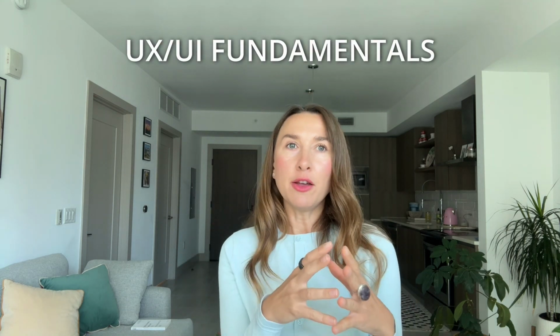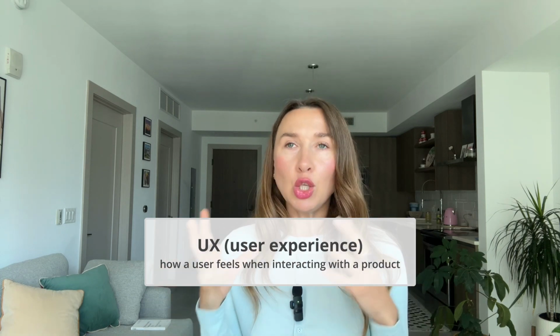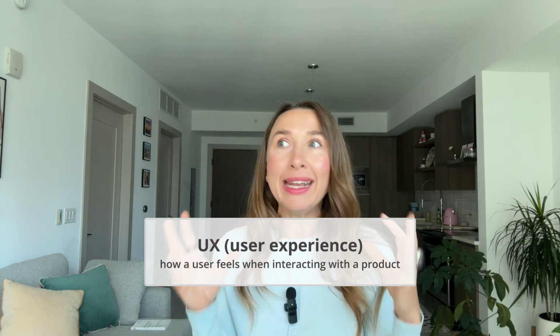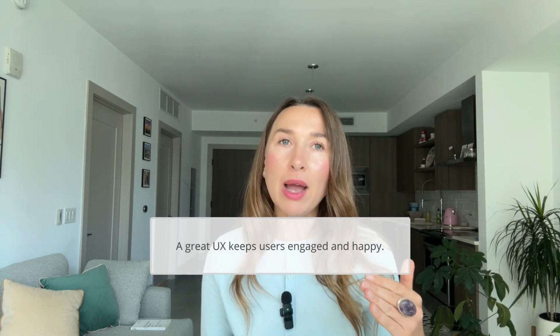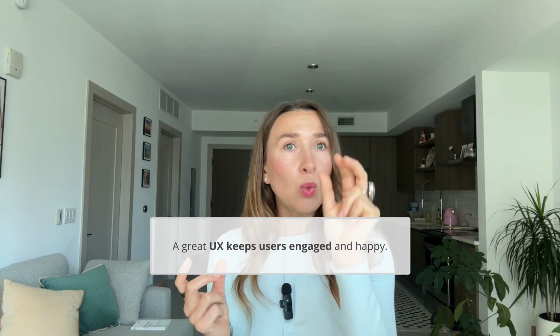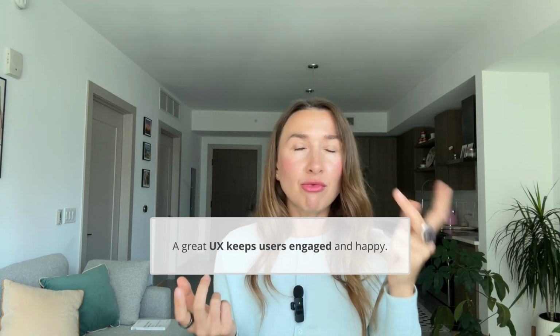In the first section, we will talk about UX and UI fundamentals, okay? Word number 1 is, of course, UX, user experience, right? How a user feels when interacting with the product. This is UX. For example, a great UX keeps users engaged and happy. Here's a phrase for you. UX keeps users engaged. Write it down.